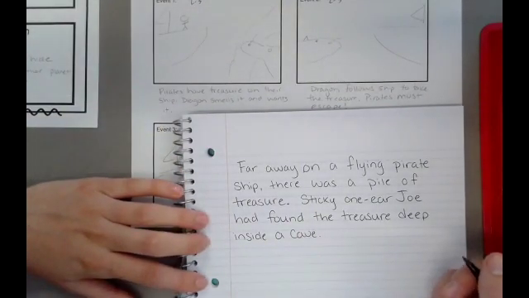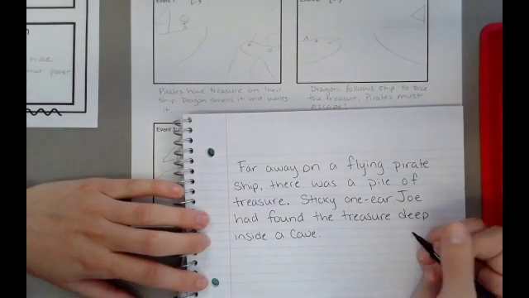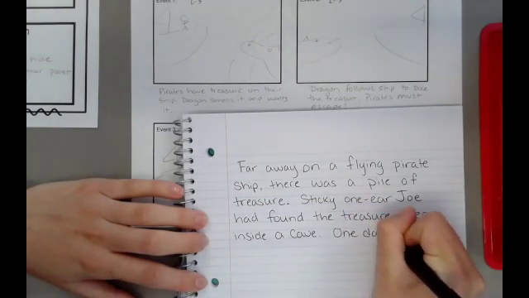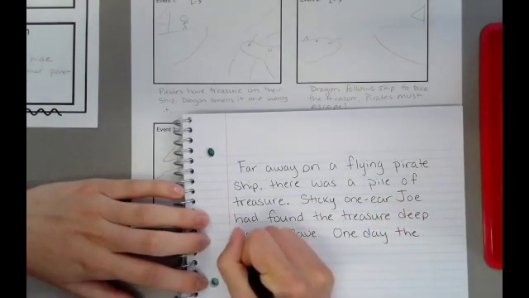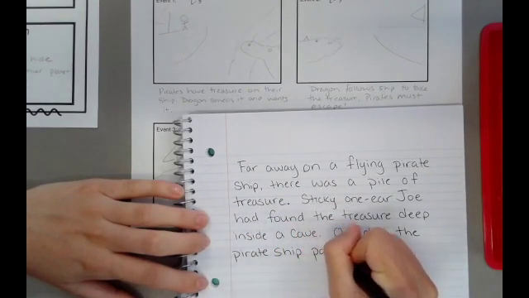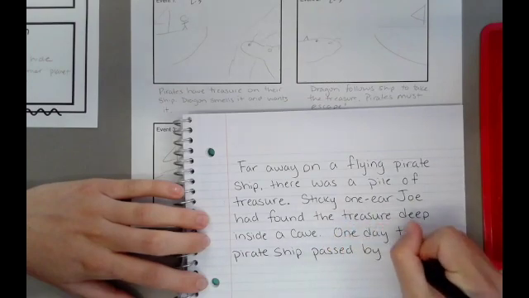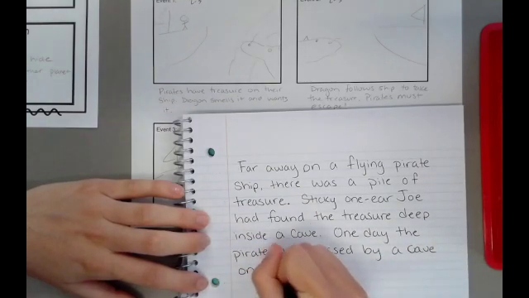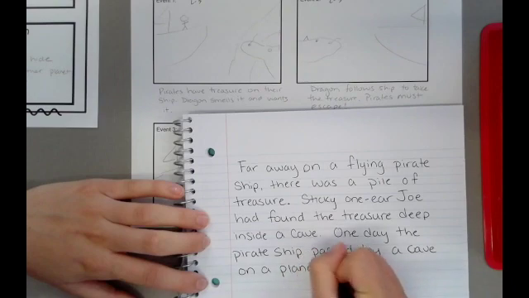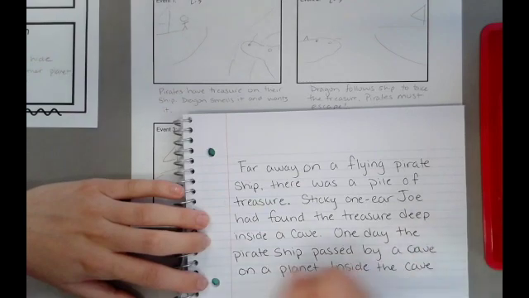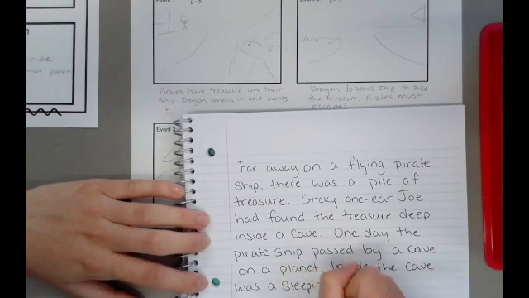So maybe I want to say, one day the pirate ship passed by a cave on a planet. Inside the cave was a sleeping dragon. Ooh.